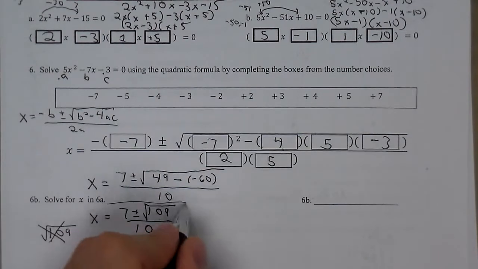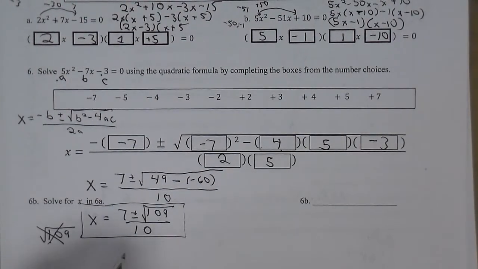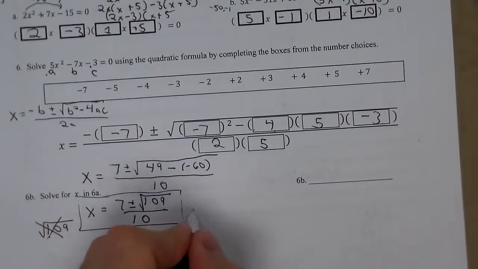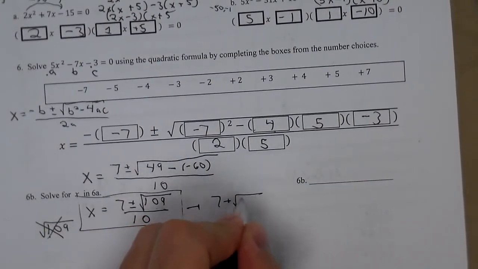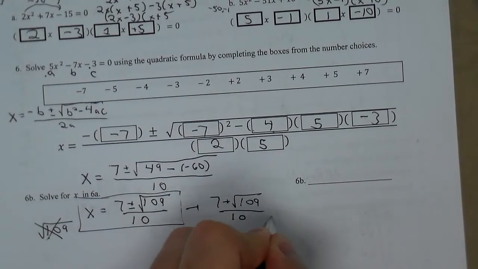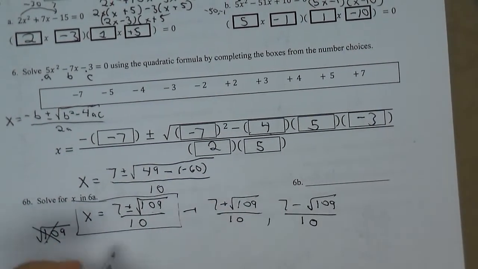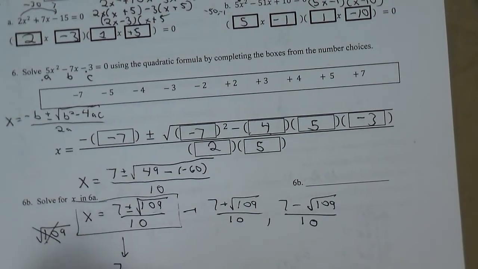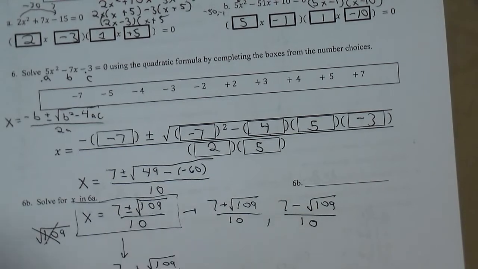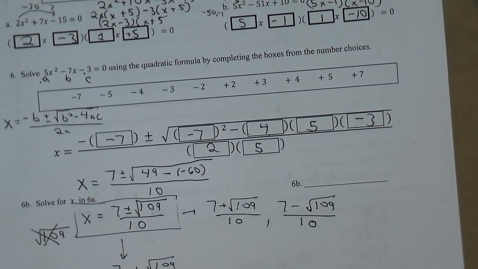So we could either write it like this, 7 plus or minus the square root of 109 over 10. We could also break it into two separate ones, 7 plus the square root of 109 over 10, and 7 minus the square root of 109 over 10. You could also just write it as separate fractions, 7 over 10 plus or minus the square root of 109 over 10. All of those would be the same way to write it.